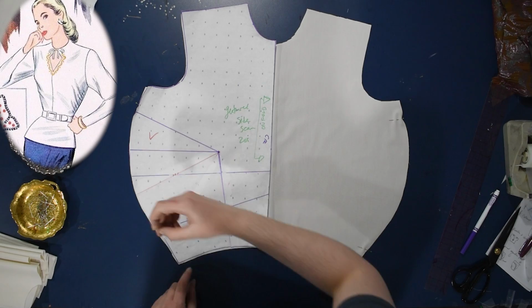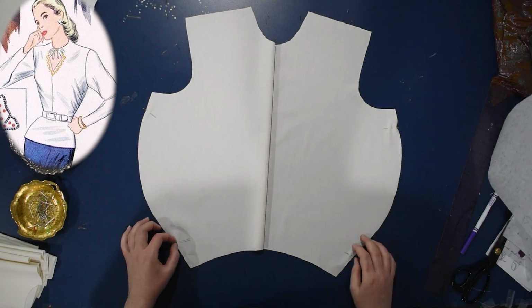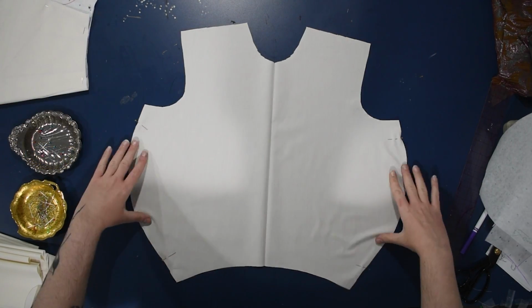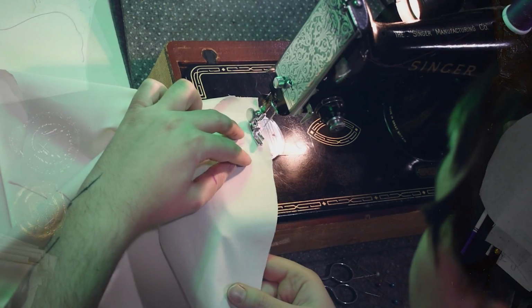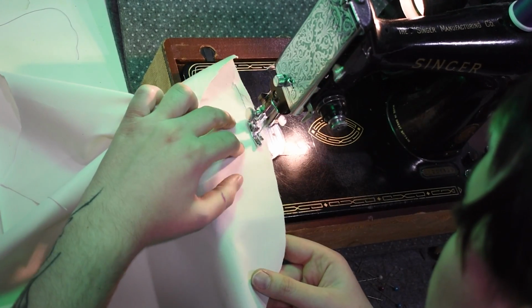Once again, I'm going to gather those sides down with 2 lines of gathering stitching. It's repetitive because we're doing the same thing over and over again. It's one simple technique, but here's 4 ways to do it.